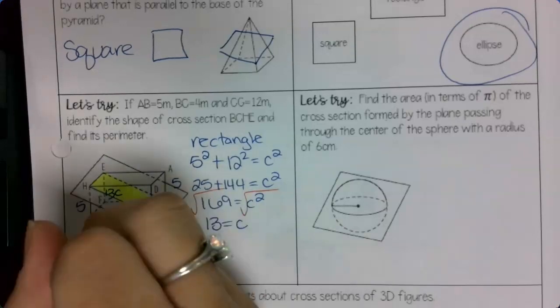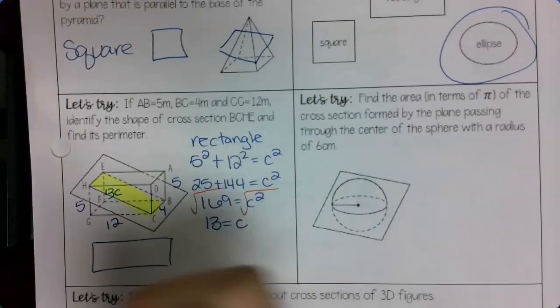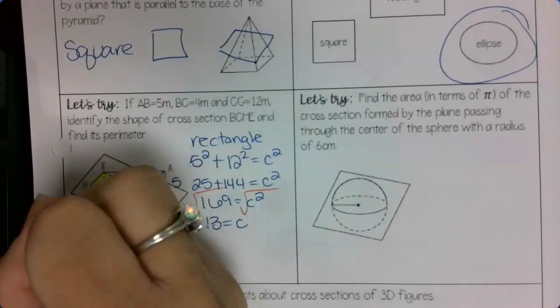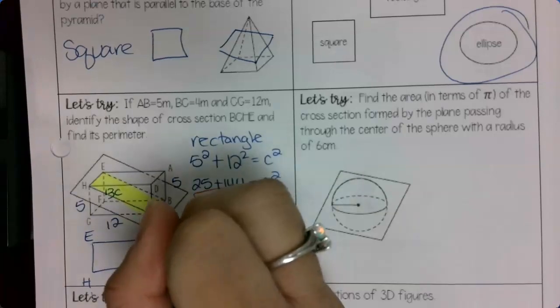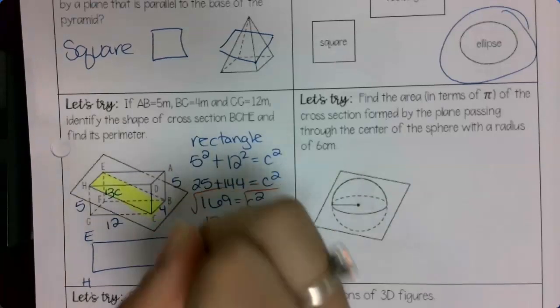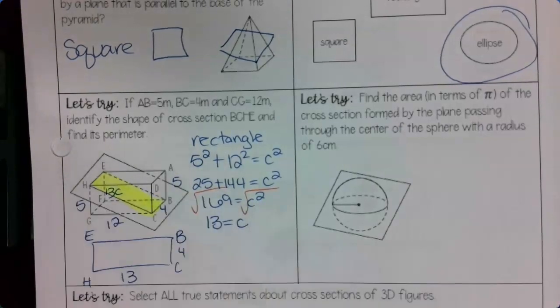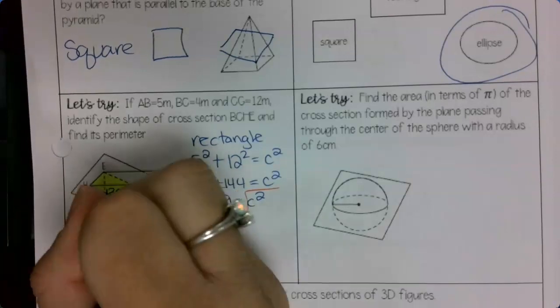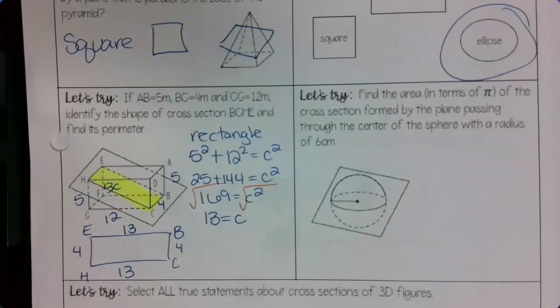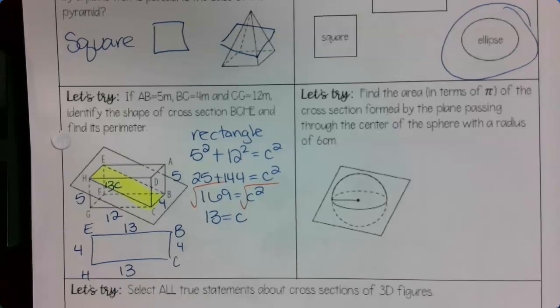So if I go ahead and draw out this rectangle, I know that this side length was 4 because it gave it to me, and I know that this side length is 13 because I just found it. Opposite sides are congruent, so I know that EH is congruent to BC, and EB is congruent to HC.